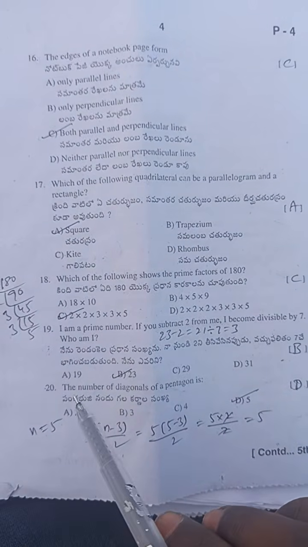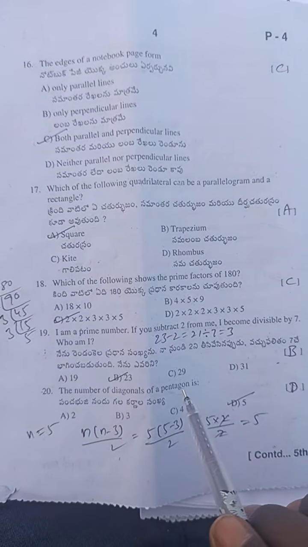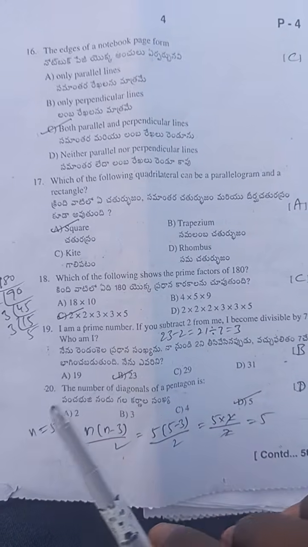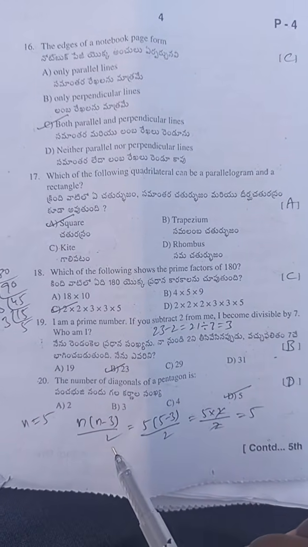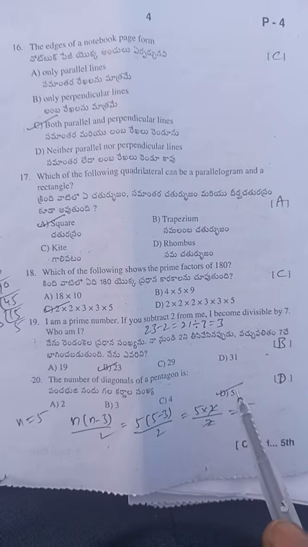Next, the number of diagonals of a pentagon. Pentagon means 5 sides, a polygon having 5 sides. So what is the formula? n(n minus 3) by 2. So how much do you get? 5. So what is the option? D.